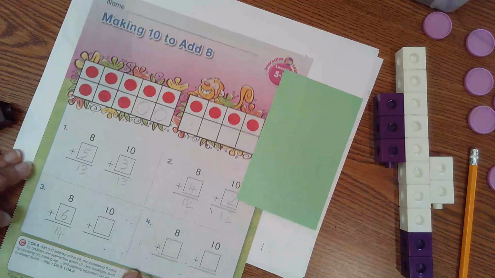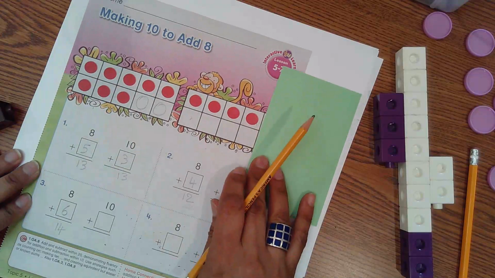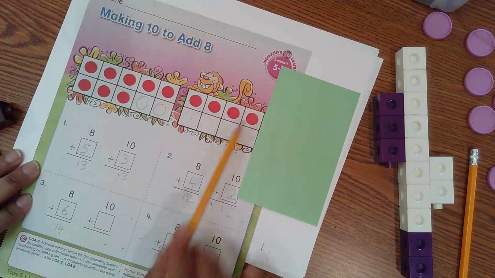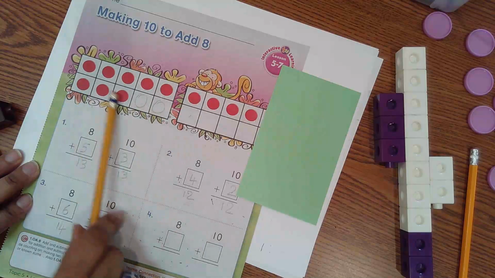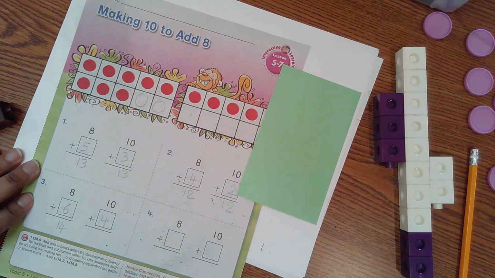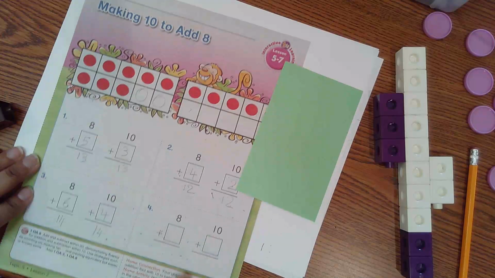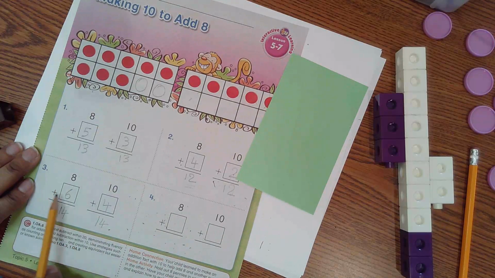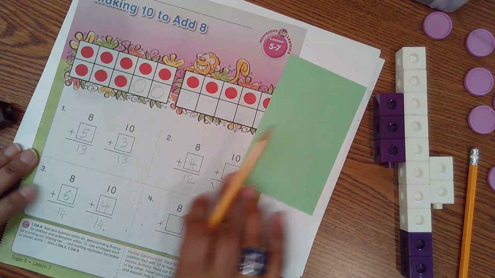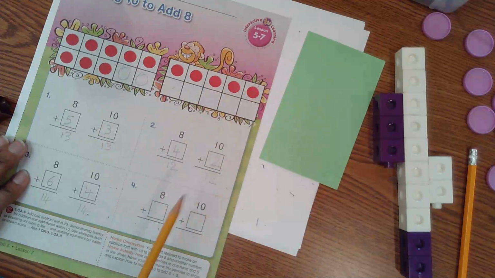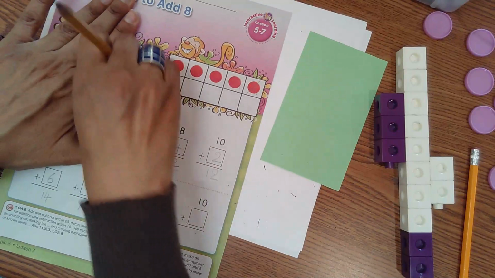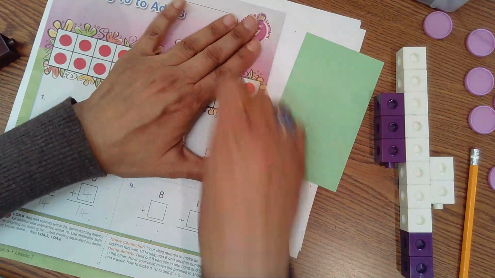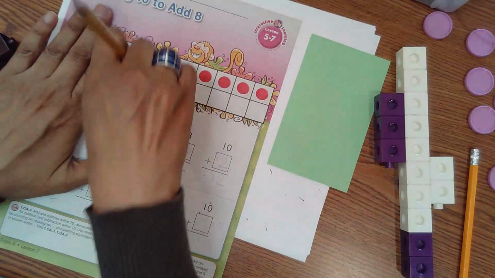Now let's count. 10 plus 1, 2, 3, 4. So 10 plus 4 equals 10, 11, 12, 13, 14. So 10 plus 4 is 14. So 8 plus 6, same as 10 plus 4, both are 14. All right. Now, number 4, let's erase all what I did and start another one.